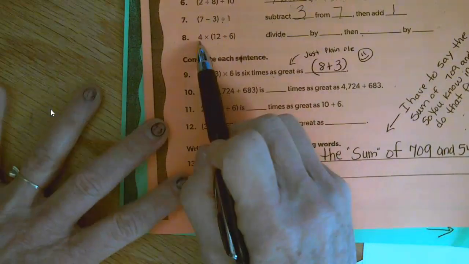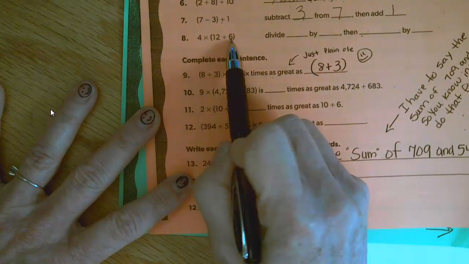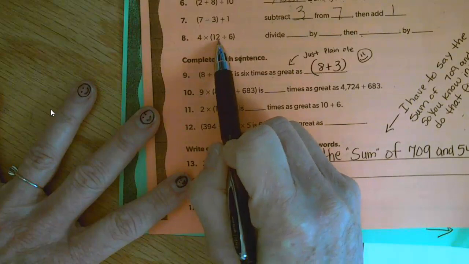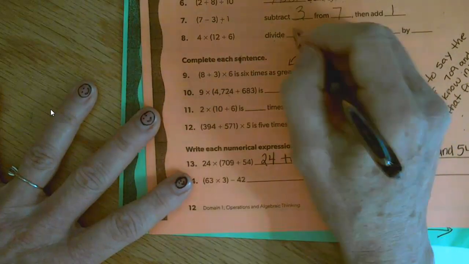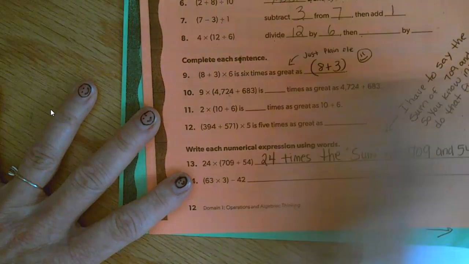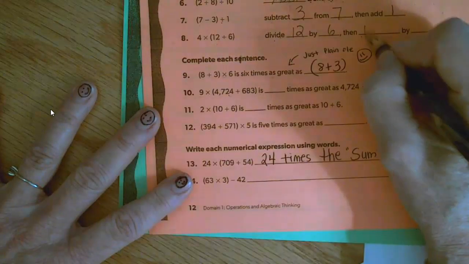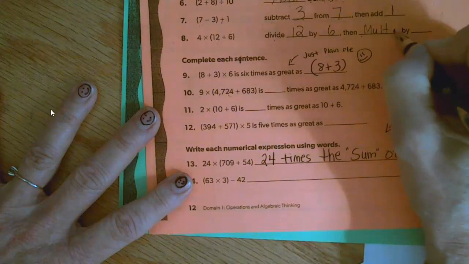In number 8, 4 times 12 divided by 6. Well, the 12 divided by 6 has to happen first, so I'm finding my quotient first. So I'm dividing 12 by 6, and then I'm going to multiply by 4.